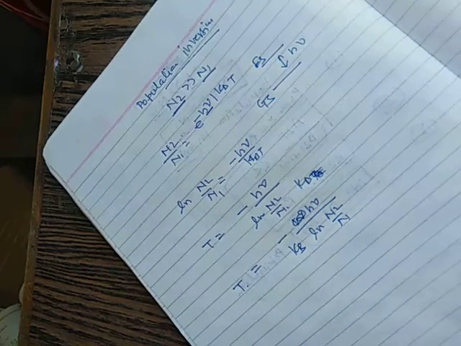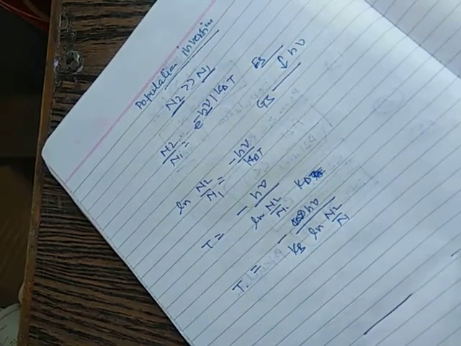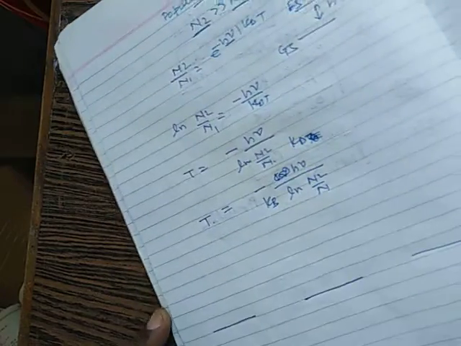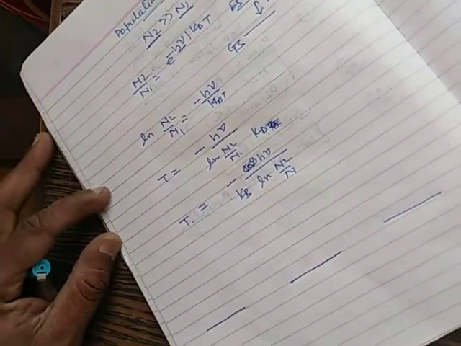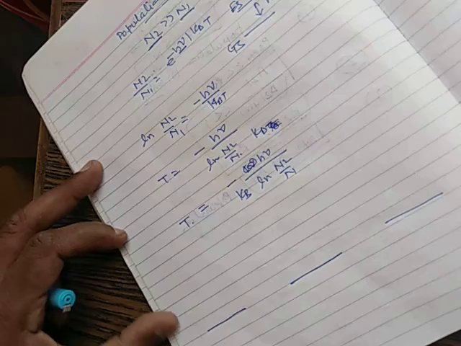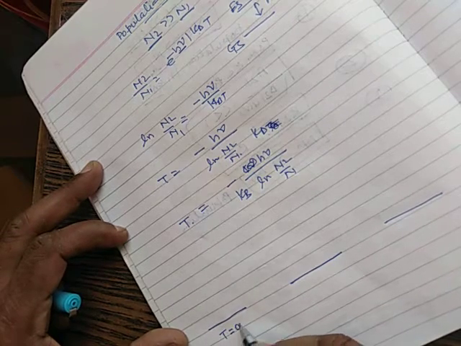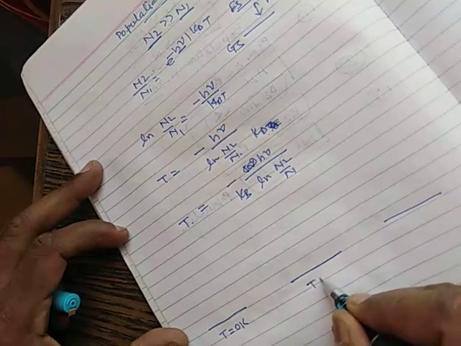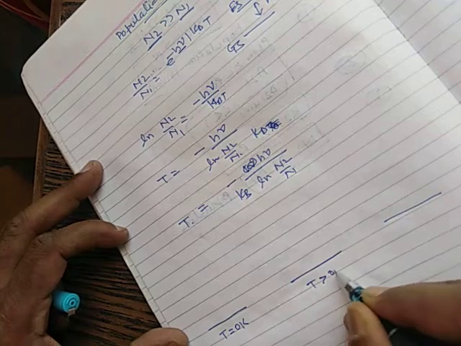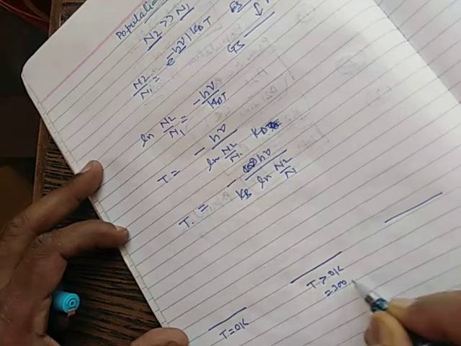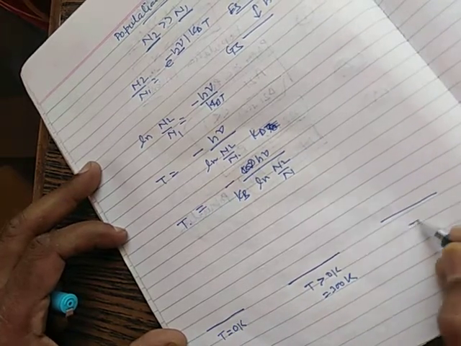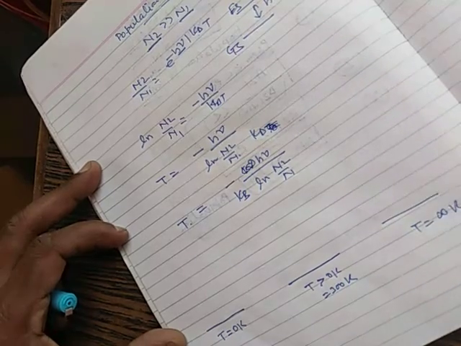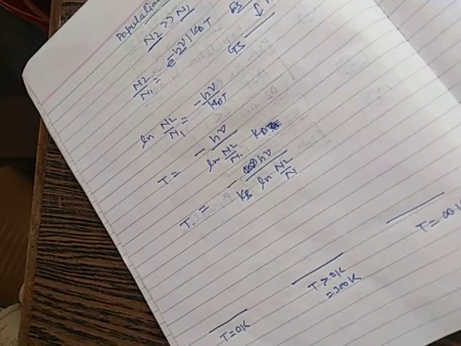For that we have three situations. The first situation is at T equal to 0 K. The second situation is T greater than 0 K, or we can say at room temperature, 300 Kelvin, and the third is T equal to infinite K. It is the highest temperature, and the other is the lowest temperature.